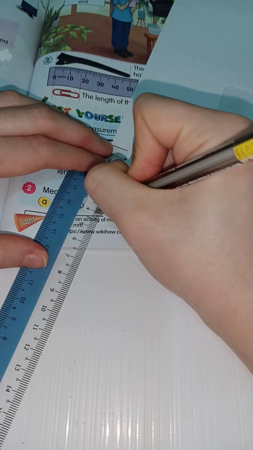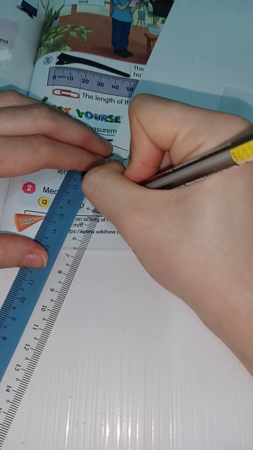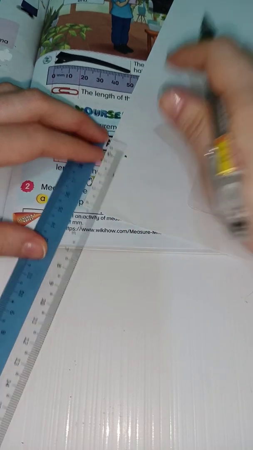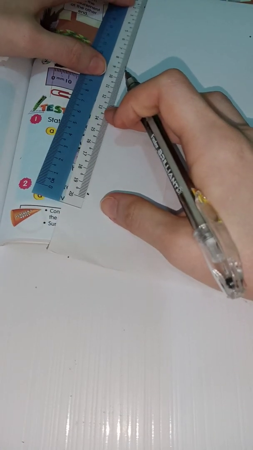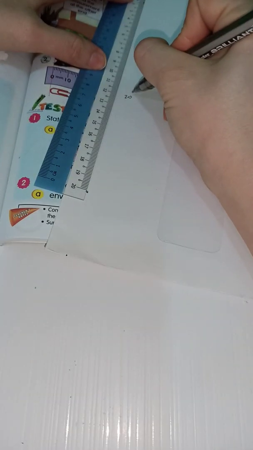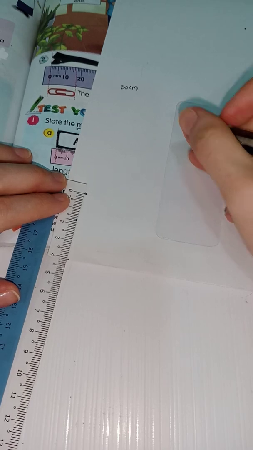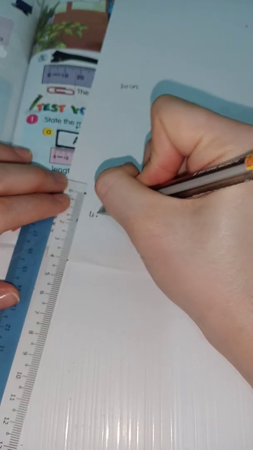This one is 20, this one is 4.1. So just now 20 cm, and this one is 4.1 cm. So the total length, this one is the length, and this one is the width.